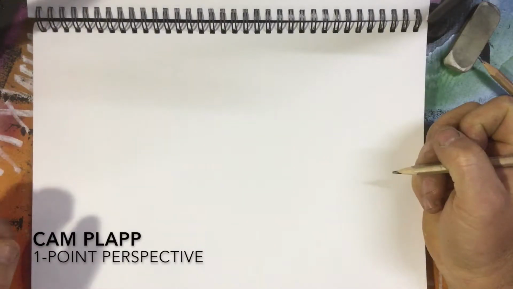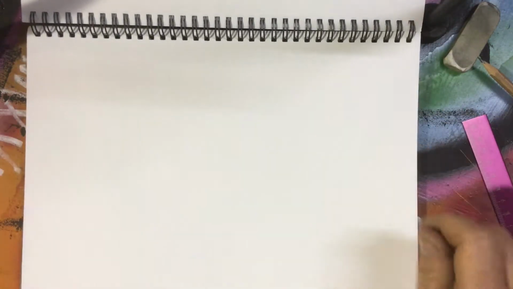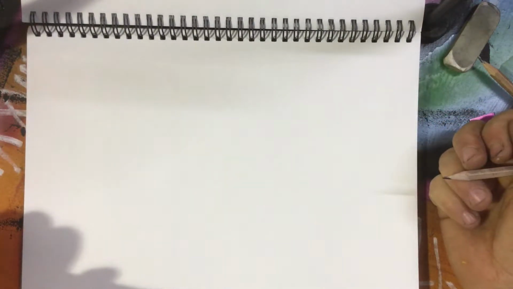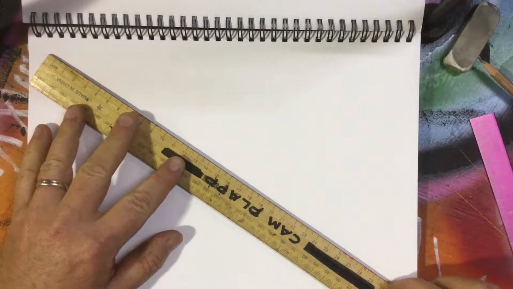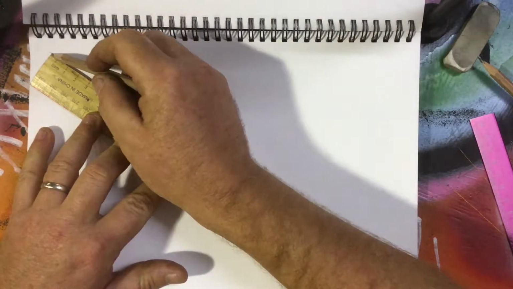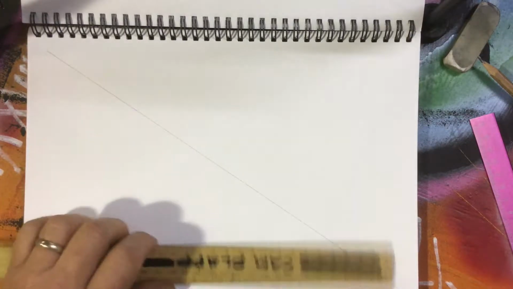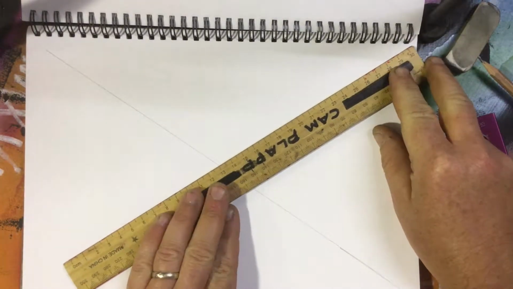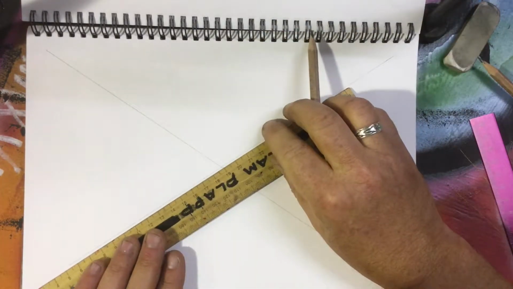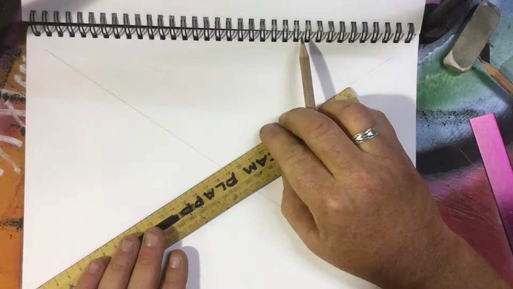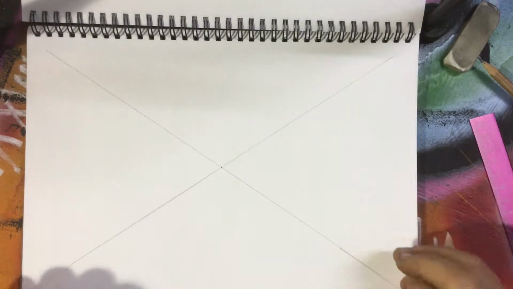Okay, today I'm going to create a demonstration of one-point perspective, but this is going to be from the perspective of the inside of a room. Now, a really simple way to start this is to create some lines of perspective first. I'm going to do a cross through the middle of my page like this. And where these two lines intercept is going to be my one point in my one-point perspective. Now this point here is the point where everything sort of leads back to.